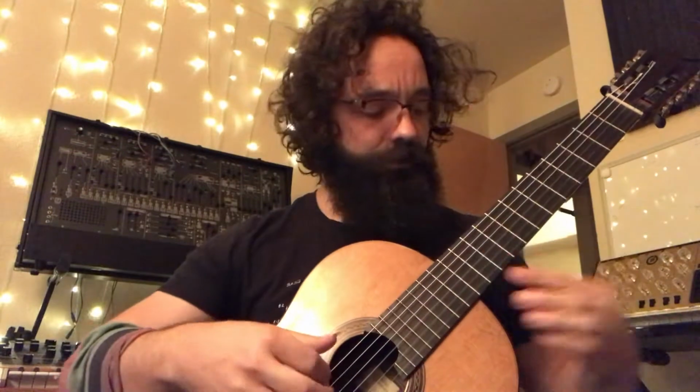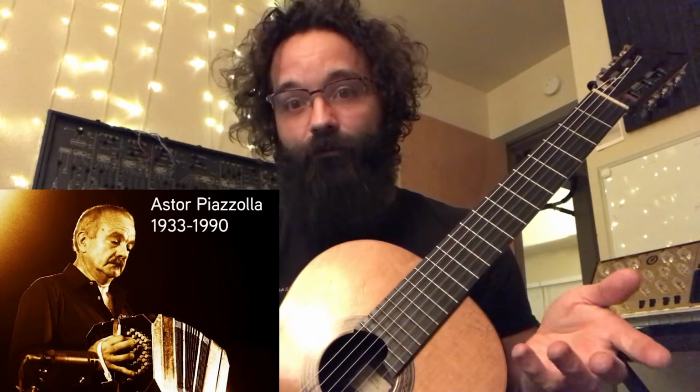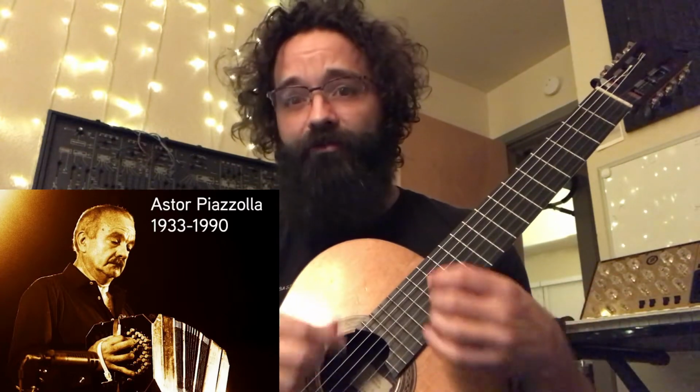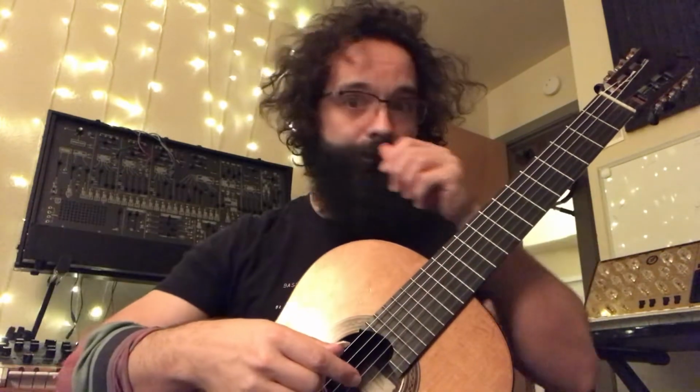Okay, this is from the Concert Repertoire for Classical Guitar. This is Astor Piazzolla, and it's a 2-5-1, descending by whole step, much like the ending of Stella by Starlight.